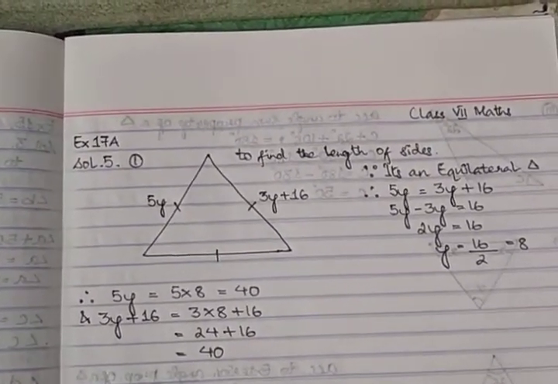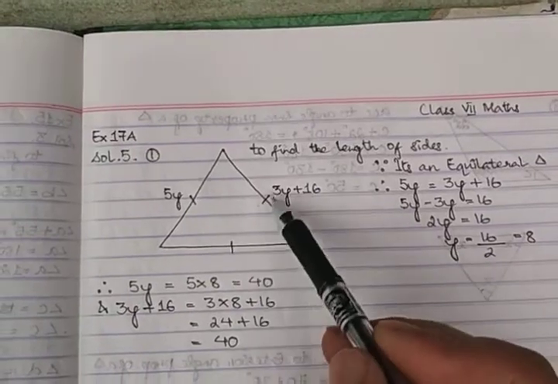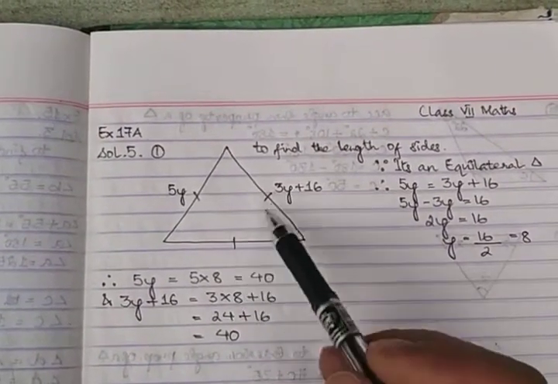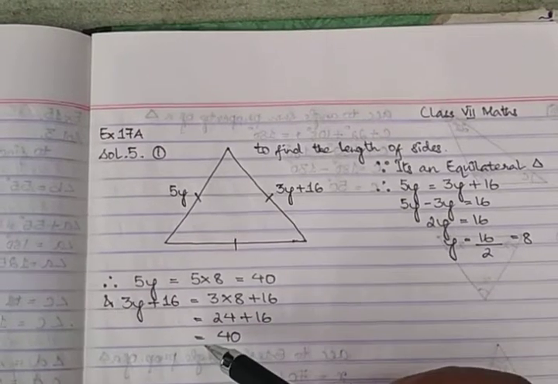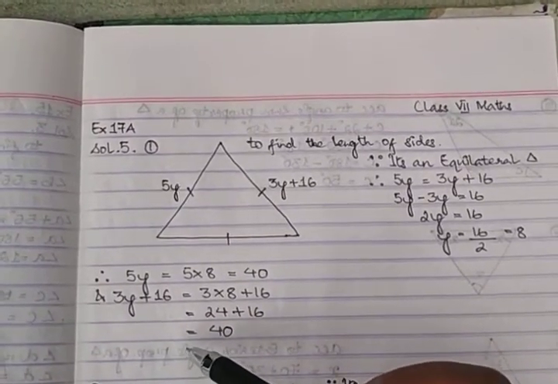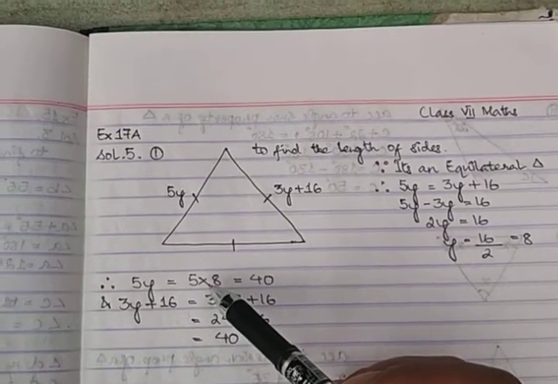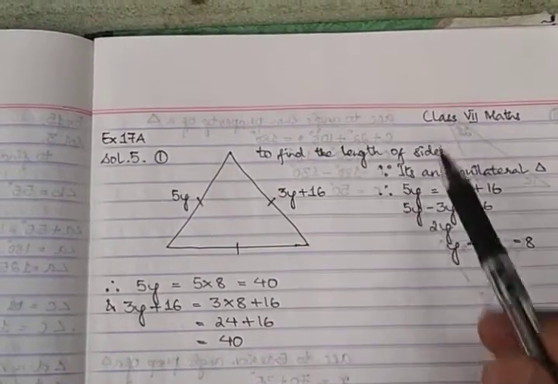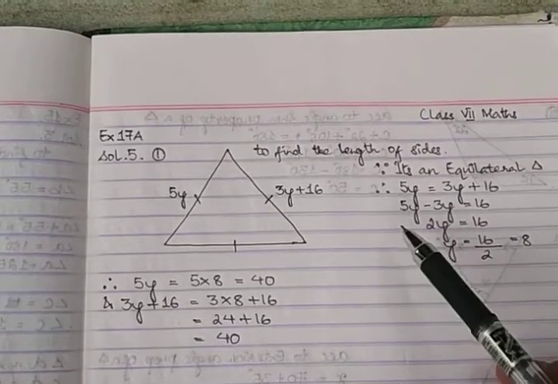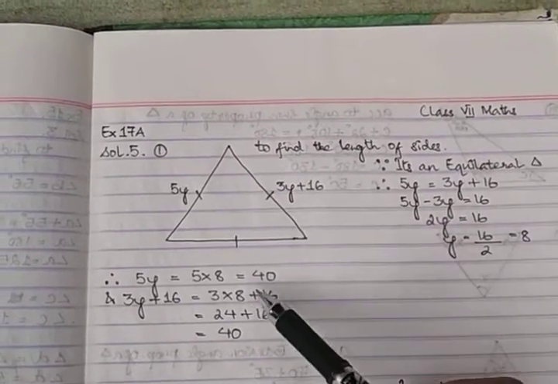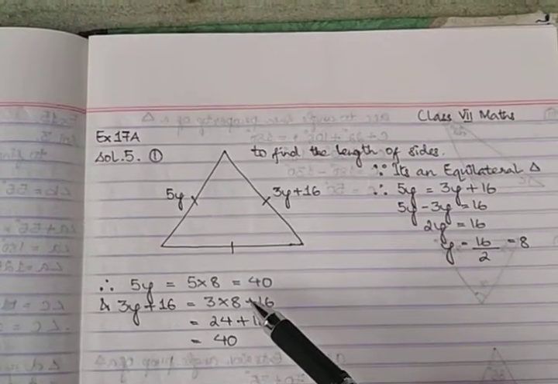Well and fine, but see, there is one mark on all three sides. So what does this mean? One mark on all three sides means it's an equilateral triangle, isn't it? All three sides are equal. We need to find the length of the sides. If I figure out one of the sides, all three sides will be equal.